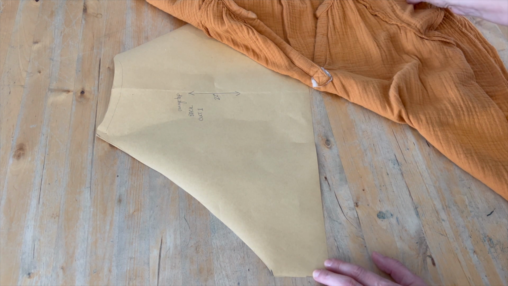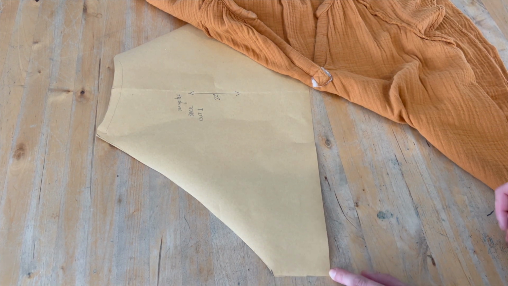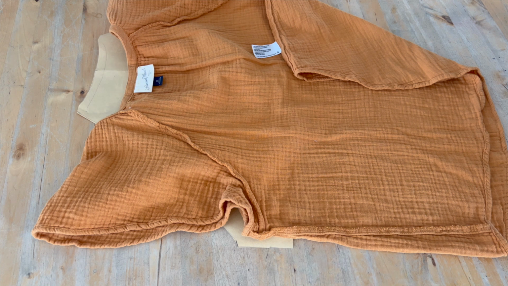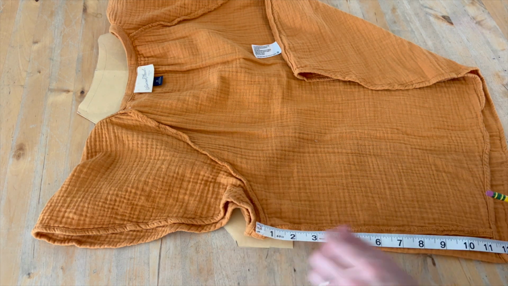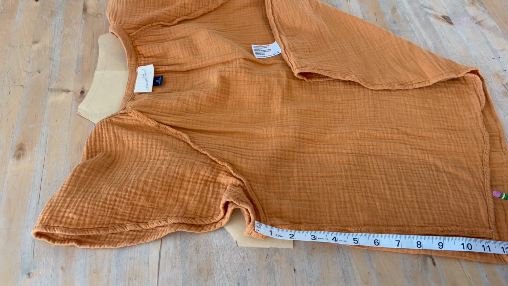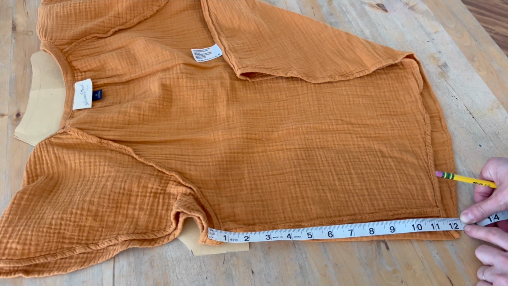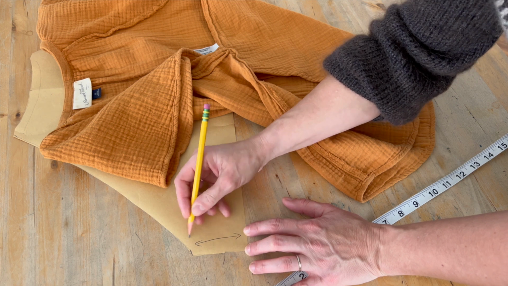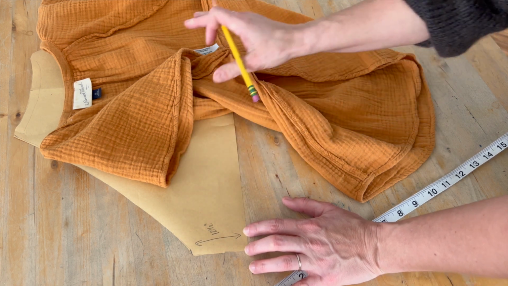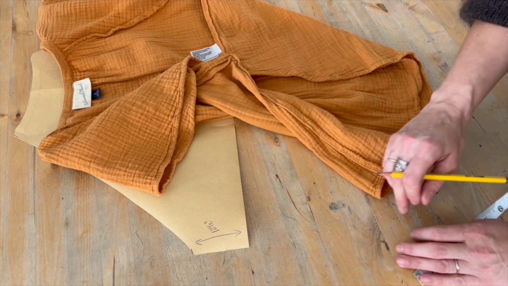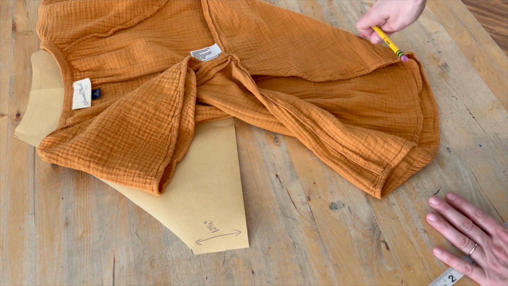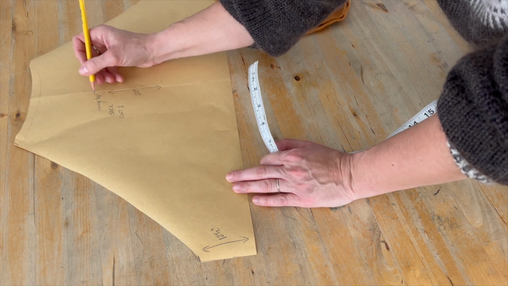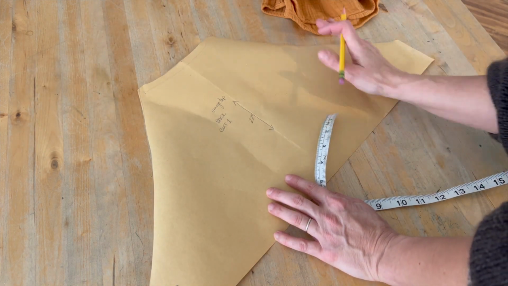Then what we also need to mark is how far down this part of the pattern goes. So if I take this and measure, we're going to go down 12.5 inches, adding that 1/2 inch seam allowance on the bottom. So I'm just going to write on here, this needs to go down 12.5 inches. So that I'm measuring on my fabric, I know that I need this much fabric in order to create this back piece.